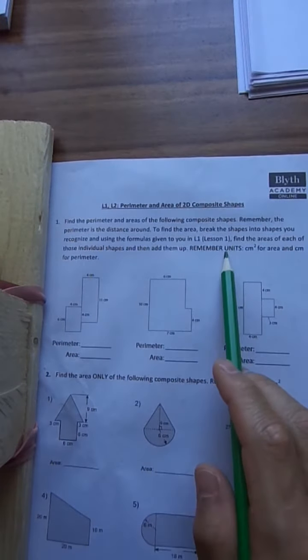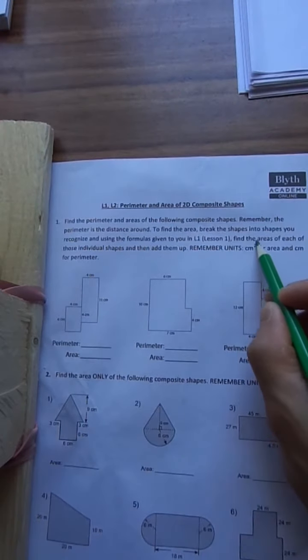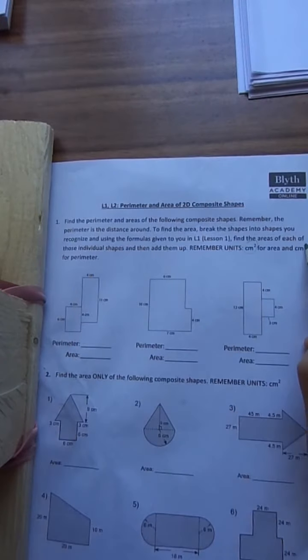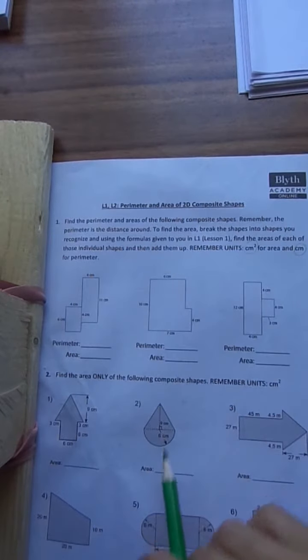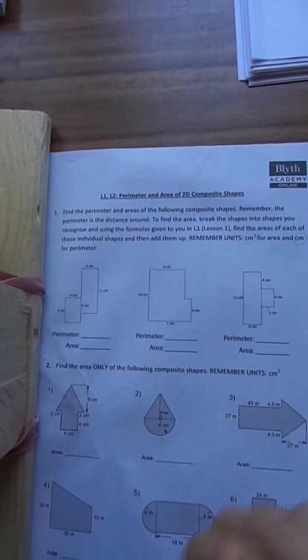Now units, very important. When we talk about area, we talk about centimeter squared, or refer to the units as centimeter squared. And when we're talking about perimeter, we're talking about the distance around, and distance is always measured in single units. So for example, centimeters, meters, kilometers, etc.